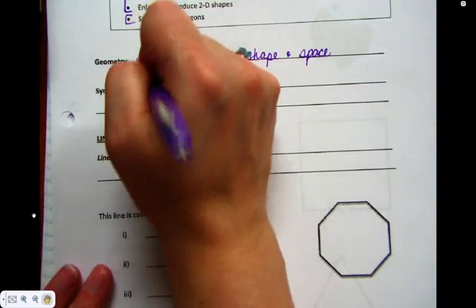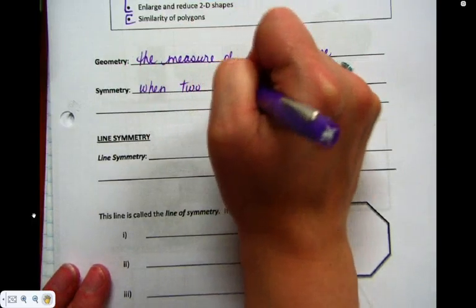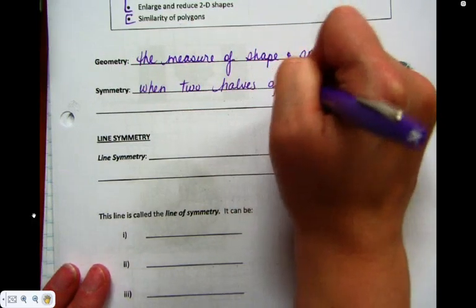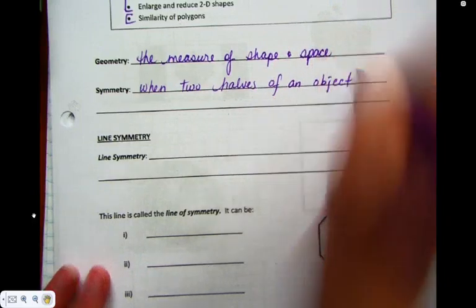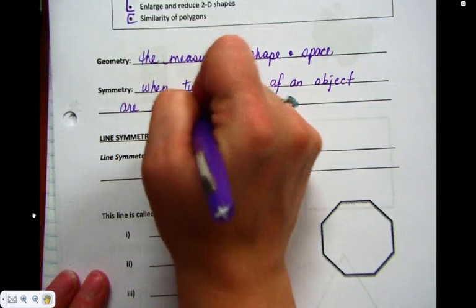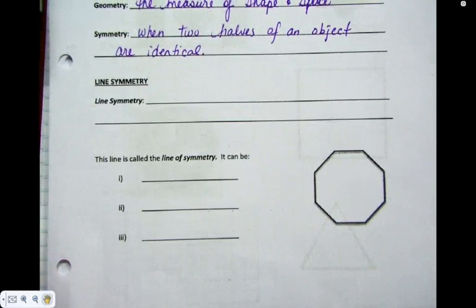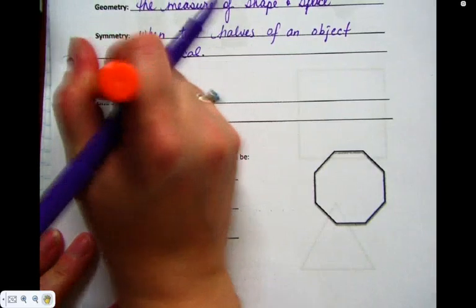Symmetry is when two halves of an object are identical. What we're going to talk about today is called line symmetry.